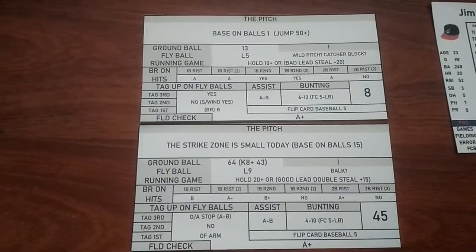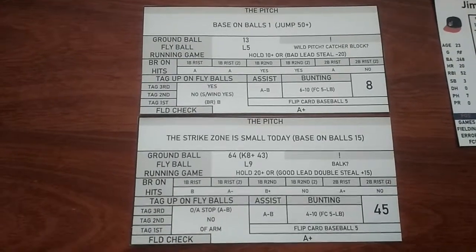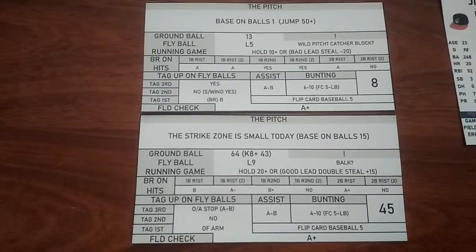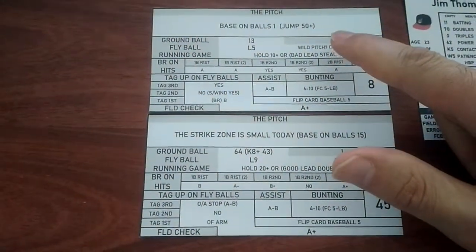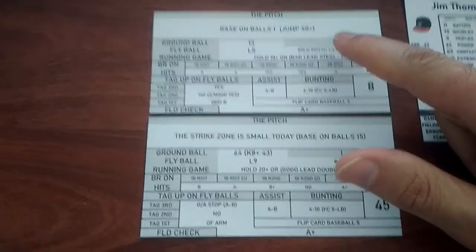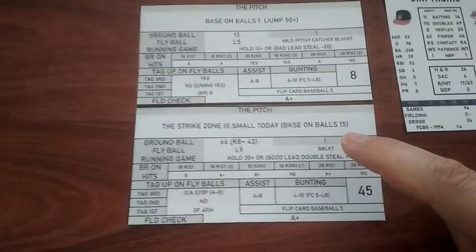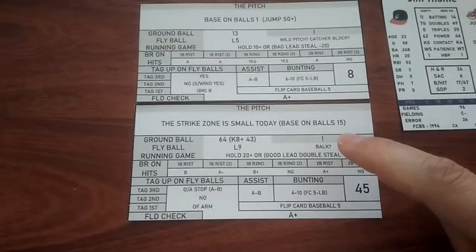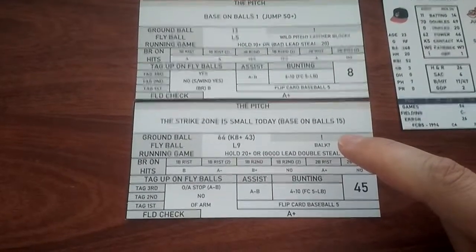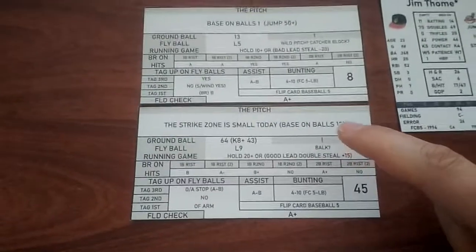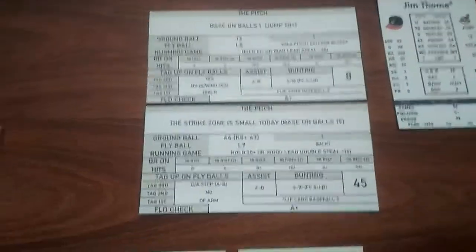Next up, we're going to have a quick look at the walks. So the bases on balls rating, as you can see on the top card up here on the pitch, base on balls 1 is the lowest rating for a batter. Base on balls 15 is the highest rating for a batter. You're not going to get too many guys that are going to be 15s. You're going to get some guys that are going to be 1s. Most guys are going to be somewhere in the middle there.